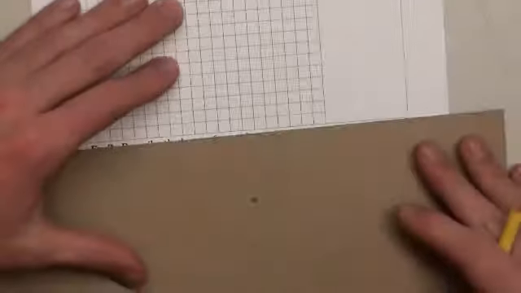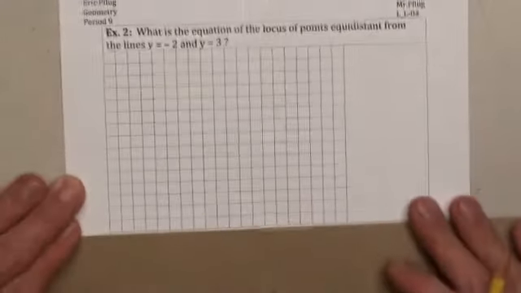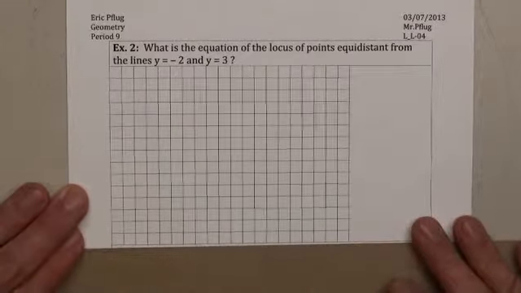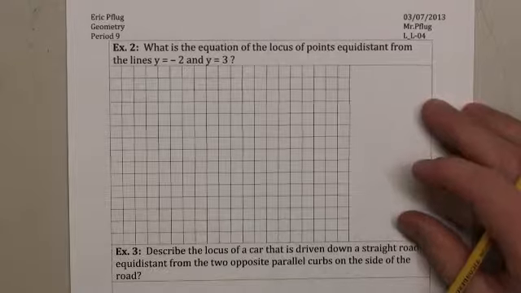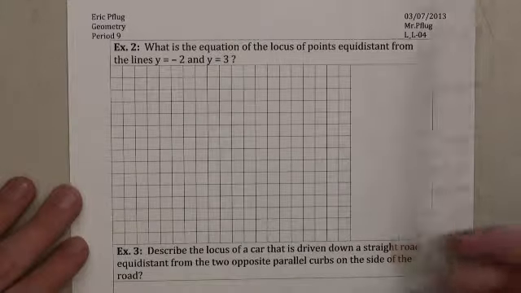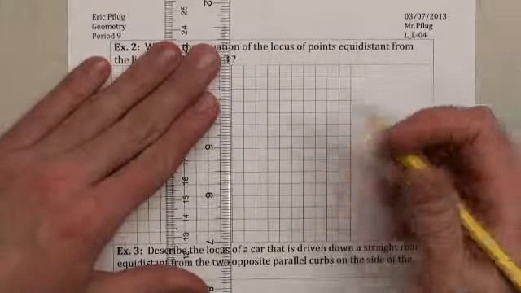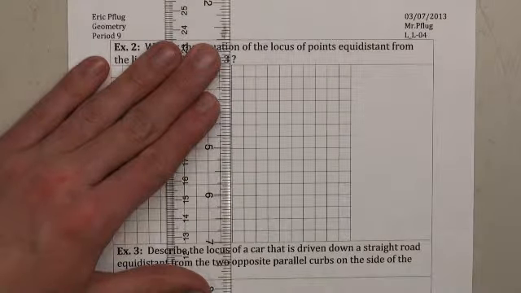This is on your graph paper now. Put your heading. What is the equation of the locus of points equidistant from the lines y equals -2 and y equals 3? So we have to draw an x and y axis. So that's what I'm going to do first.